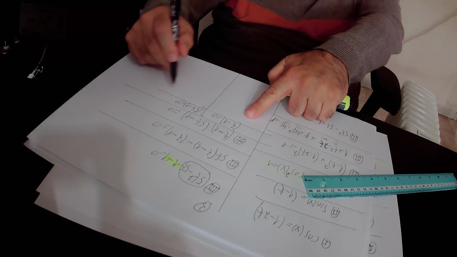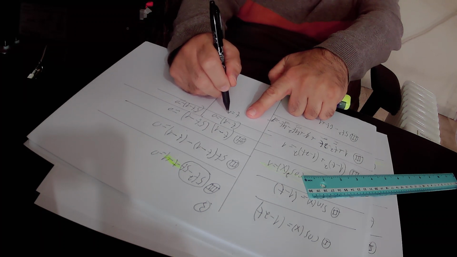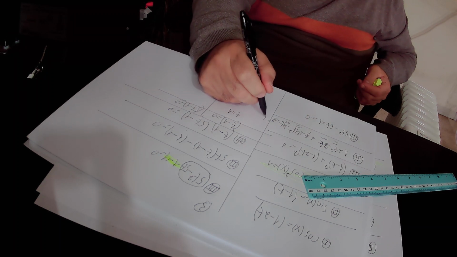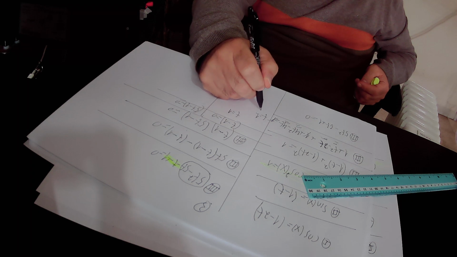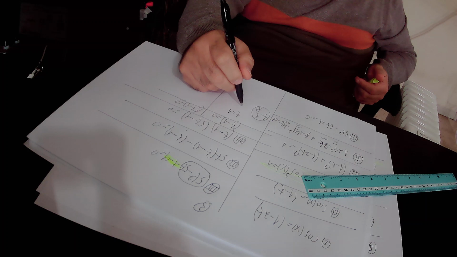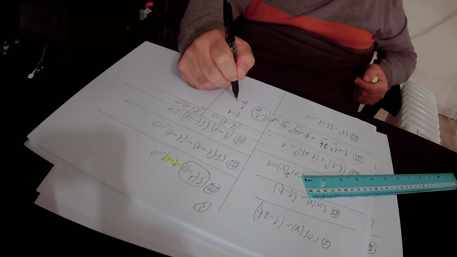So if t minus 1 equals 0, it means that t equals 1. According to our definition, t equals 1 over r squared, so we will substitute t in this equation by 1 over r squared, and we get that 1 over r squared equals 1.